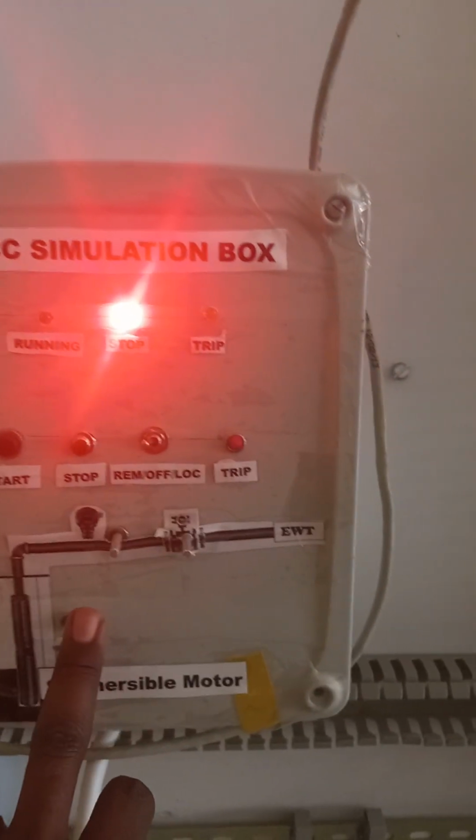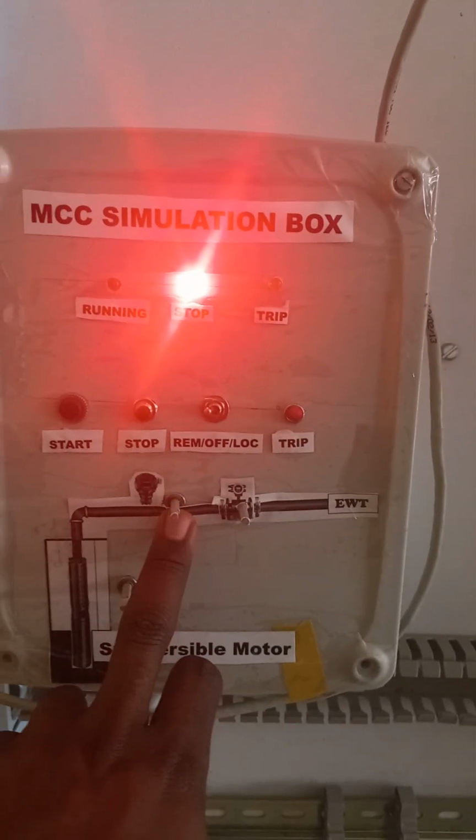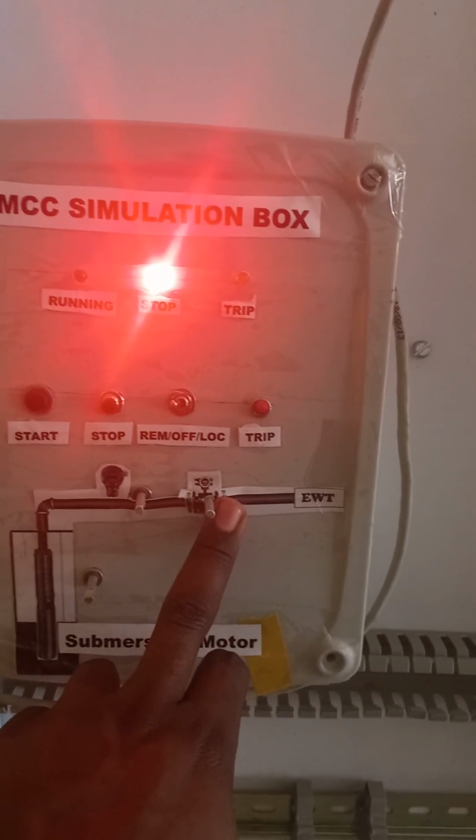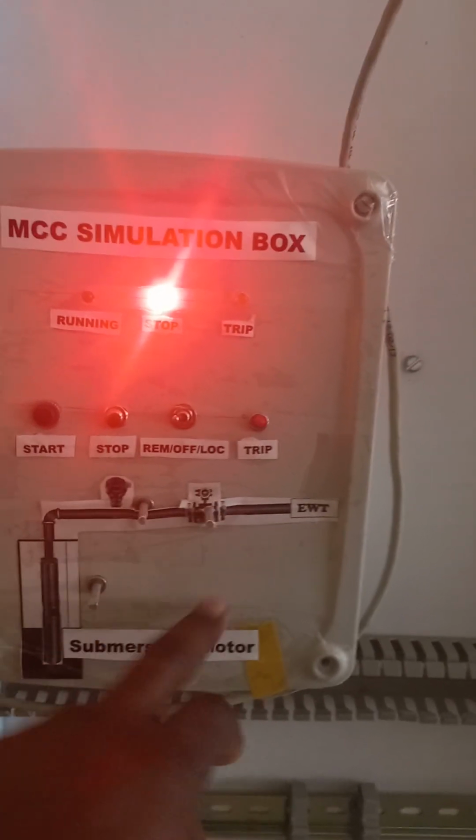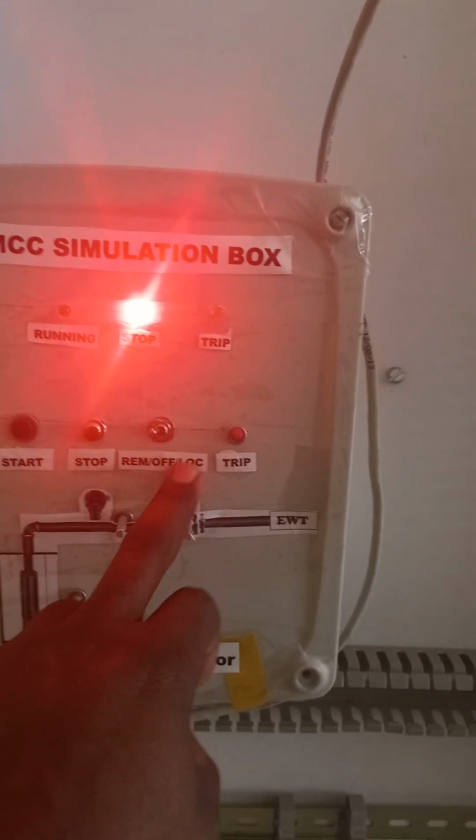I have the level transmitter, the pressure transmitter, and the flow transmitter. Start, stop, selector switch, trip, then the indicator lights. You can see all of them. What we are doing is this simulation test, to see the results and what is happening.